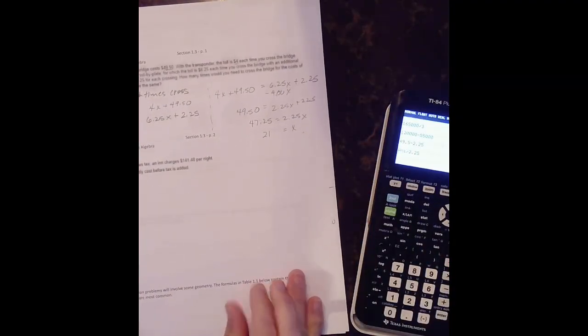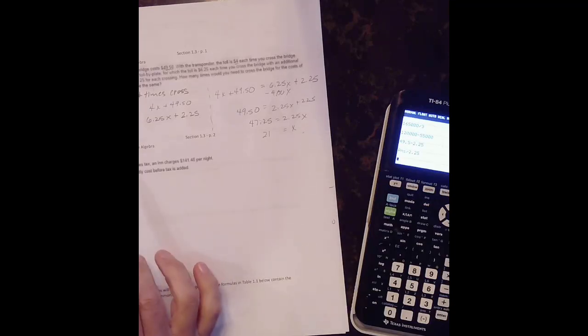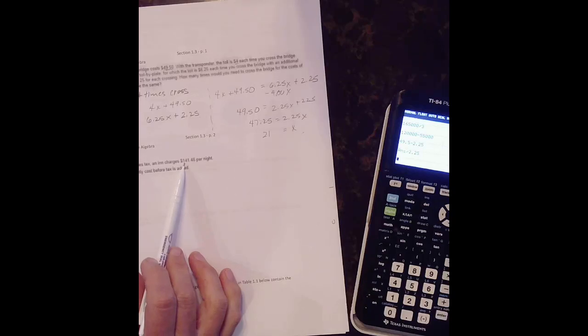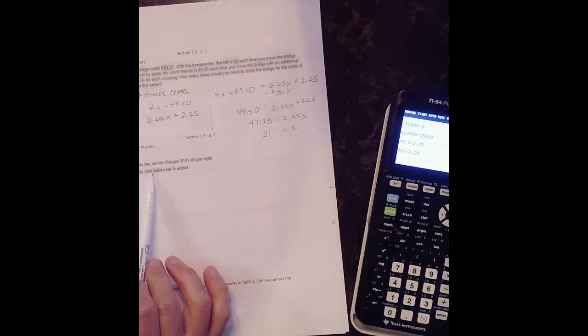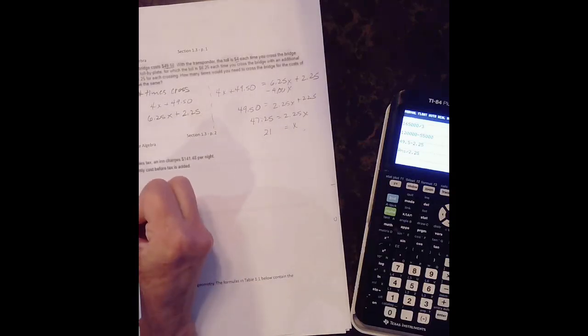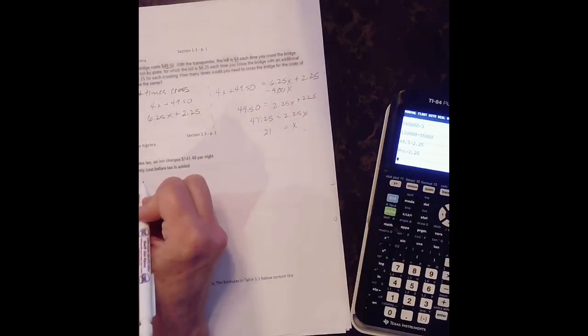The next problem, it says, including an 8% sales tax, an inn charges $141.48 per night. Find the inn's nightly cost before the tax is added. So in other words, let's let x equal the nightly charge.